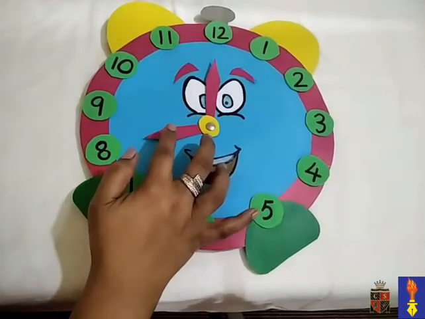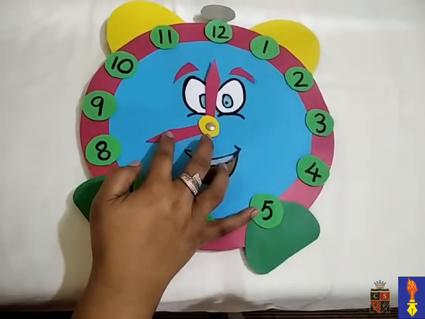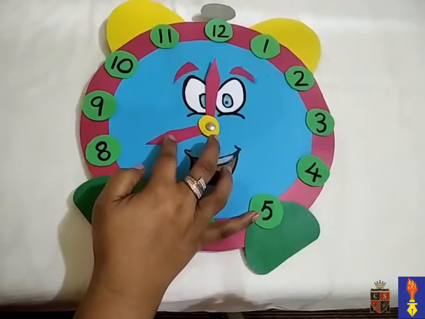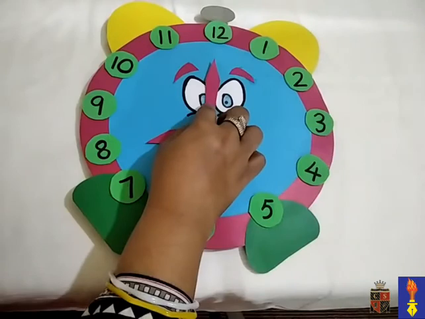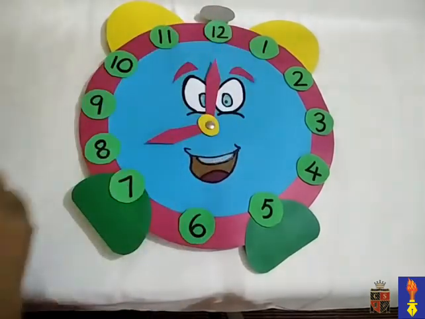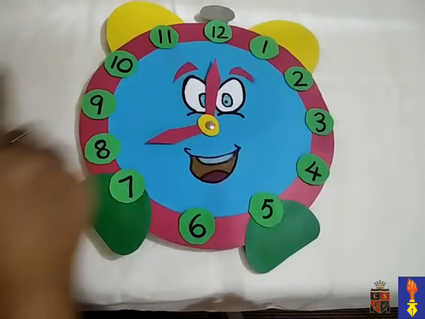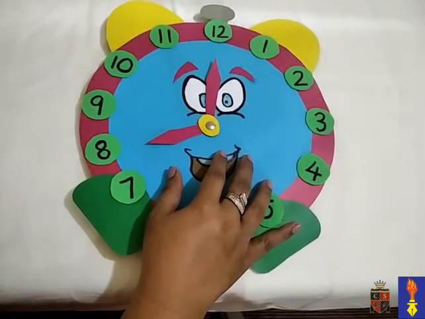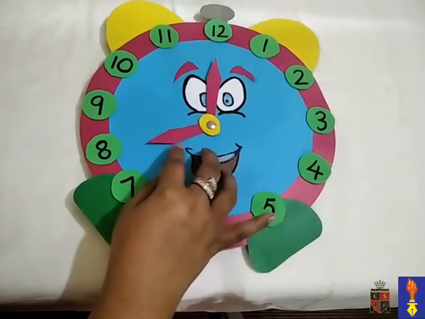So I'll move the short hand or hour hand on the 8 and the long hand on the 12, because 12 shows o'clock. So what time is it?